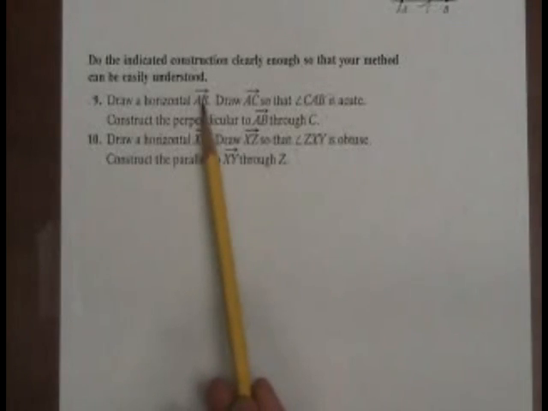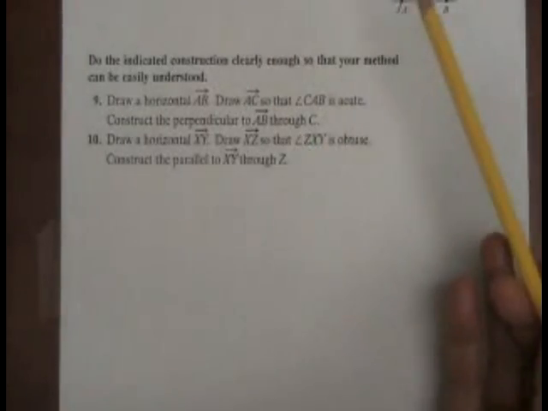The first construction says draw a horizontal line, a ray AB. Draw ray AC so that angle CAB is acute, and then construct the perpendicular to ray AB through point C. So this is not going to look exactly like this. This is just another little construction that's not just like this, but then this one is going to be more like that. So let's go ahead and do this one together.